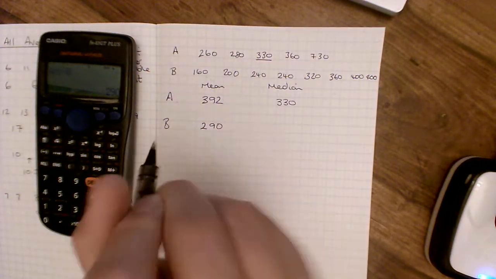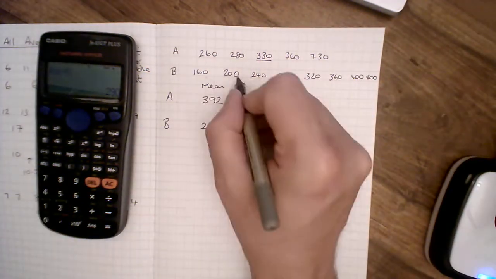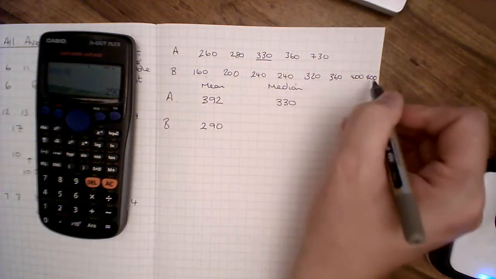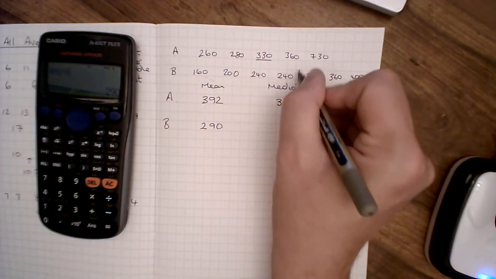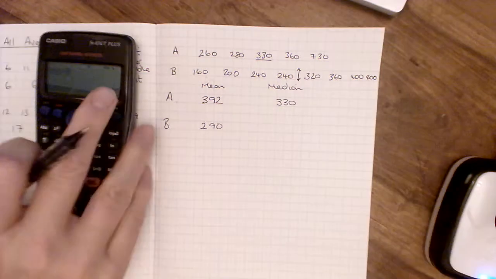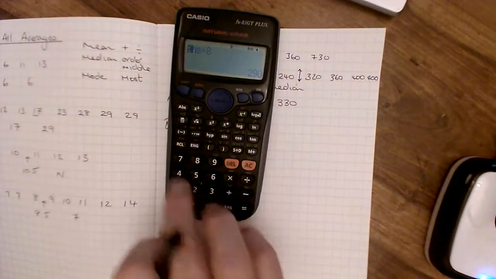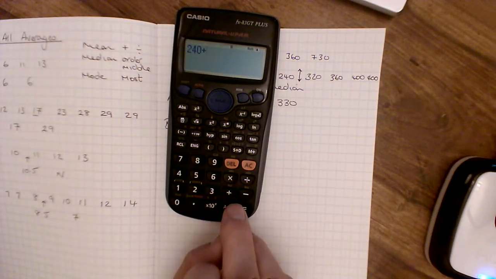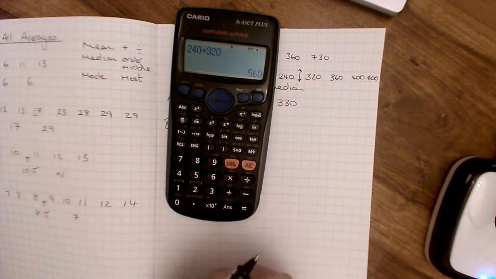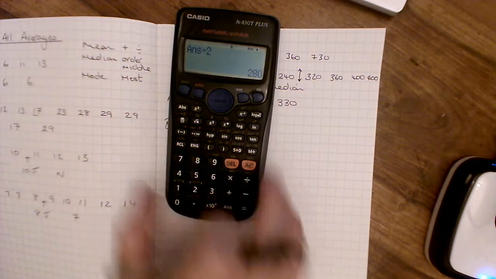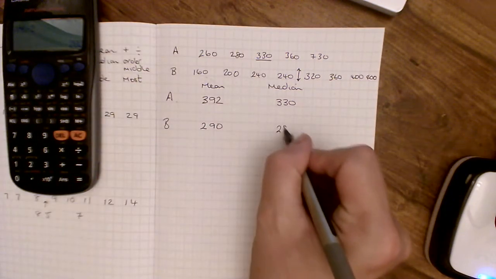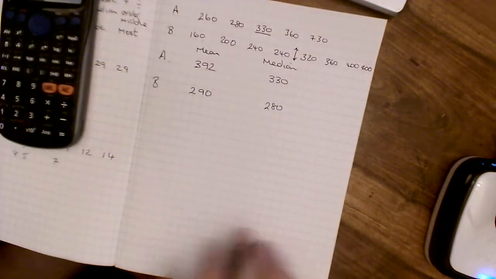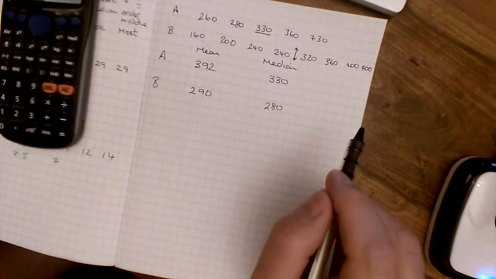So we've got a mean of 290, and for the median the middle is between these two. So I'm just going to use my calculator to add them together: 240 plus 320, then divide the answer by 2, and I've got the median is 280.